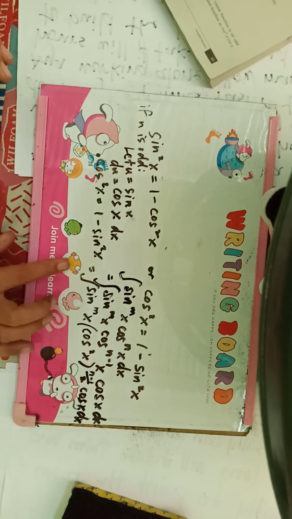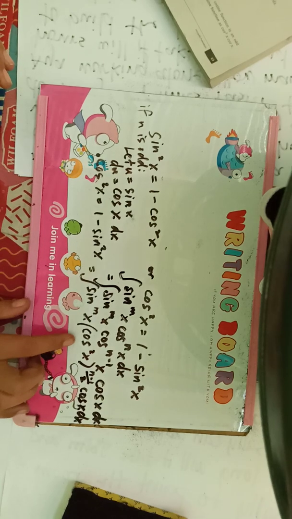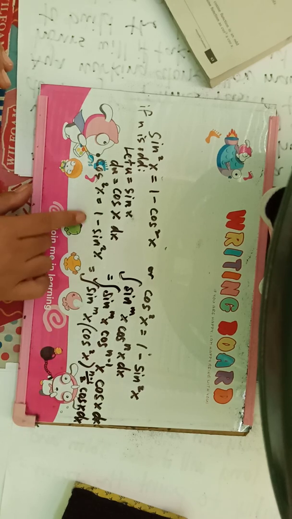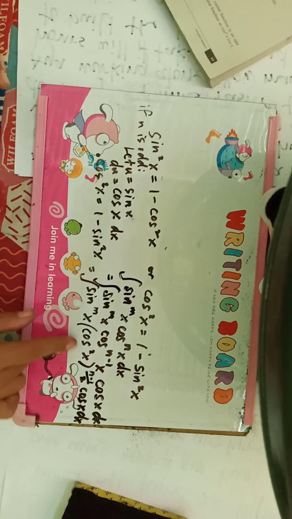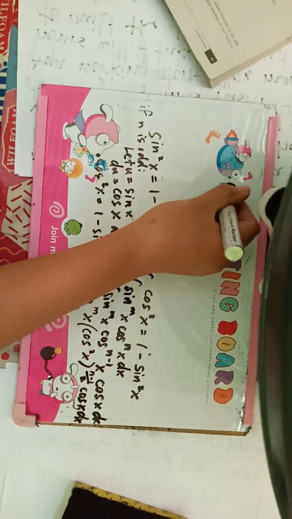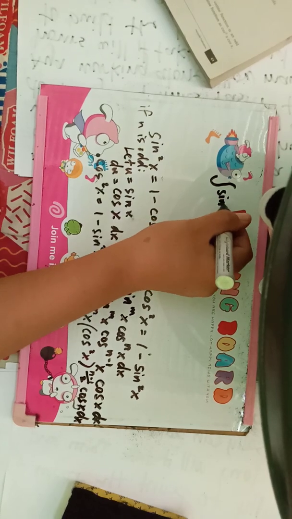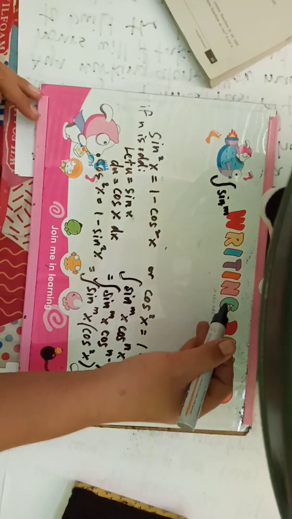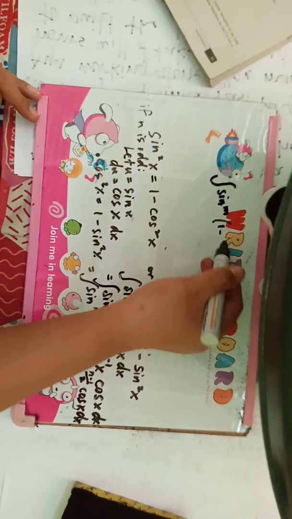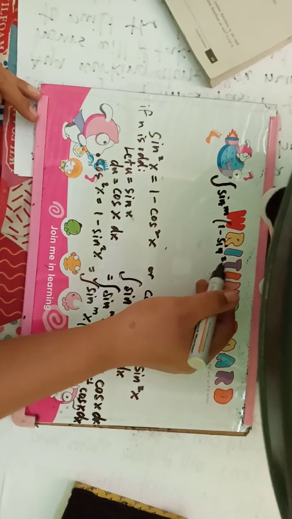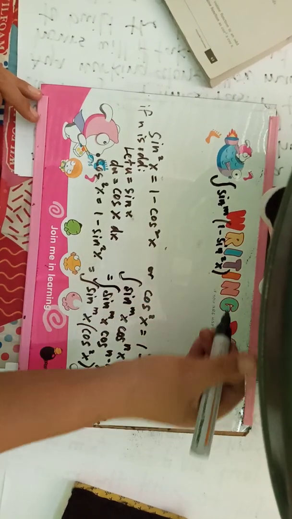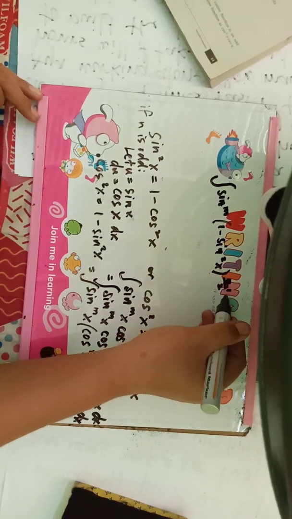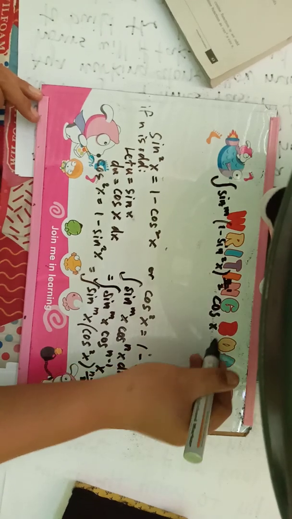So we have this. What is the value of cosine squared x? It is 1 minus sine squared x. So we substitute this. So we will have the integral of sine raised to m times 1 minus sine squared x, raised to n minus 1 over 2, times cosine x dx.